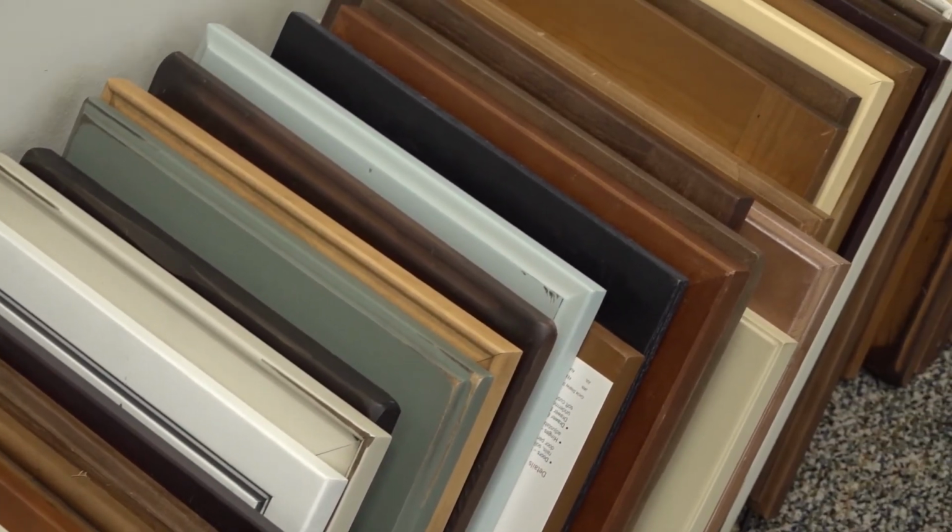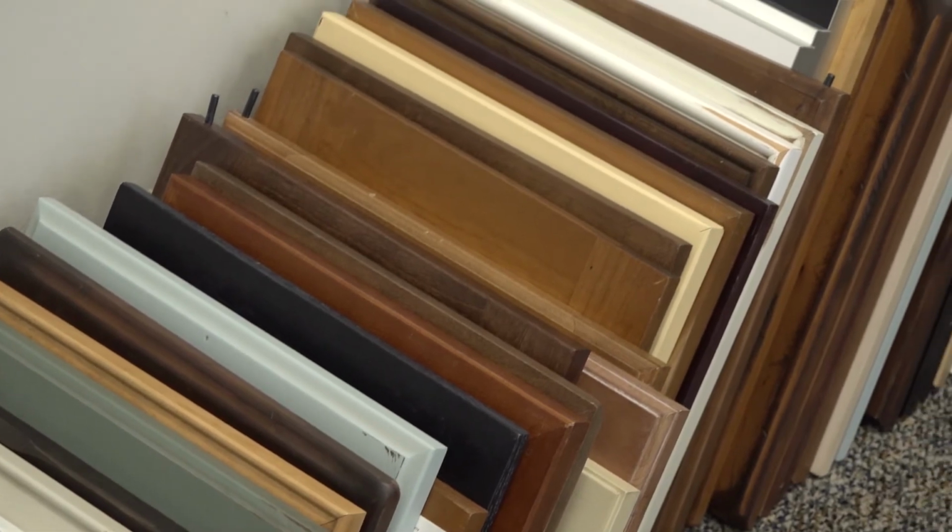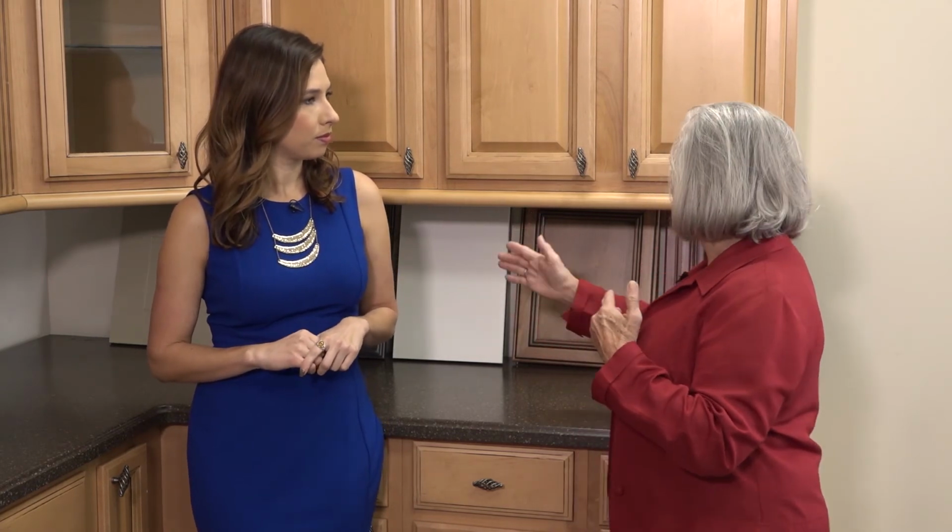Obviously, a custom will have to be designed and configured as well as fabricated according to your specifications. That's what makes them custom. The semi-custom is a combination of some stock and some custom. And we can customize those cabinets to fit your needs. We can also go into the finishes with these cabinets.